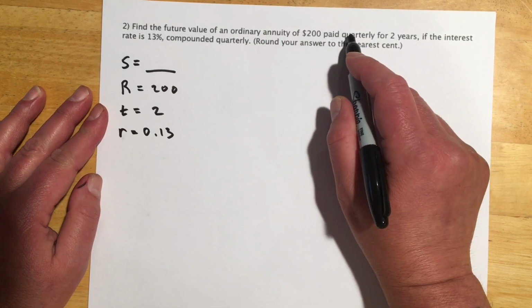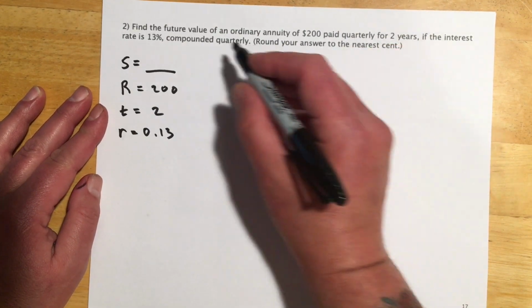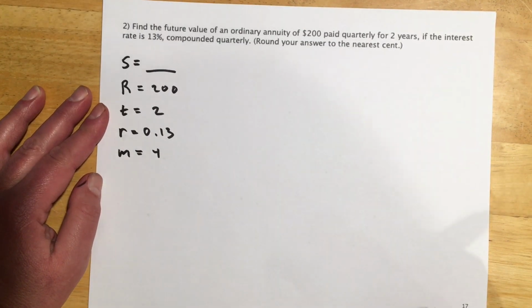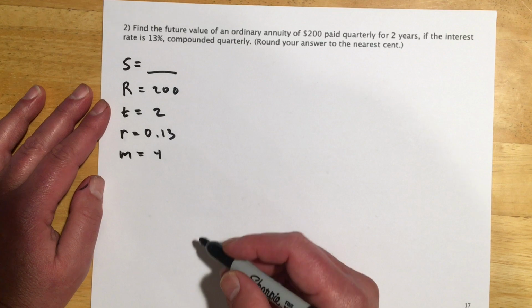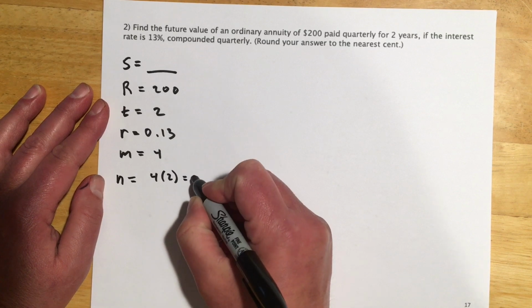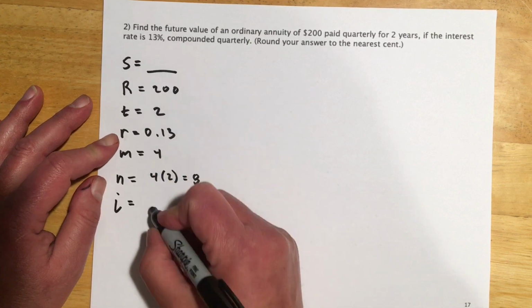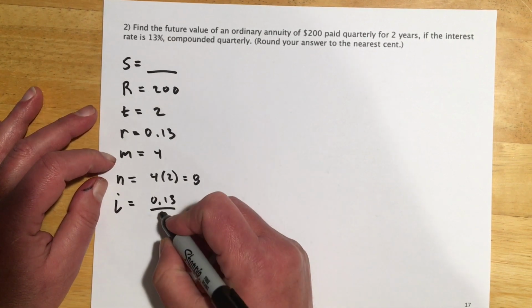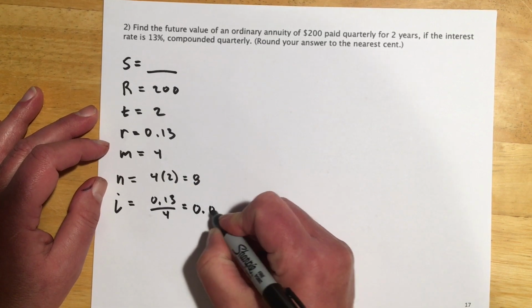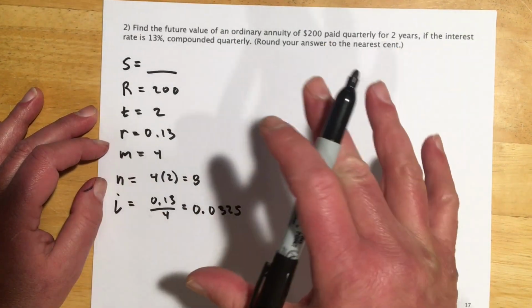And you'll see in this book those two things are going to match, which is important in the real world. But for us, they're always going to be the same. So quarterly, that would be our M equals 4. And so there's our basic list. And then let's get I and N. So N will equal M times T, so 4 times 2. So N is 8. And then I equals our rate, 0.13, divided by the number of compounding periods per year, which was 4. So that will be 0.0325.